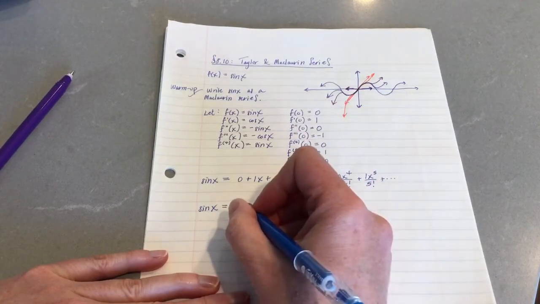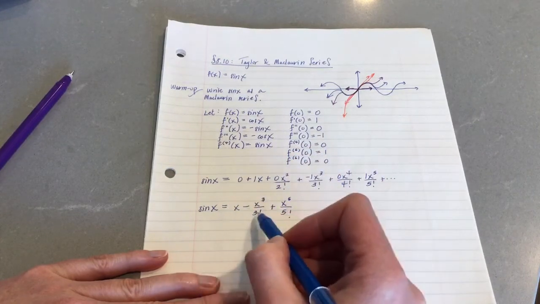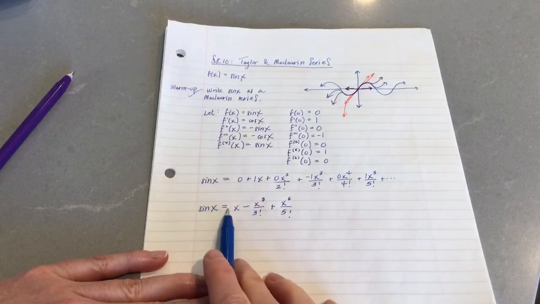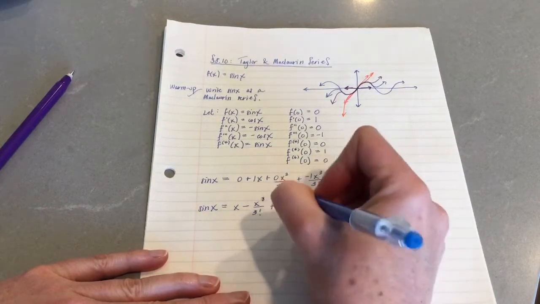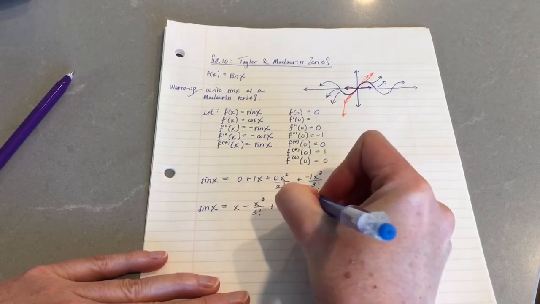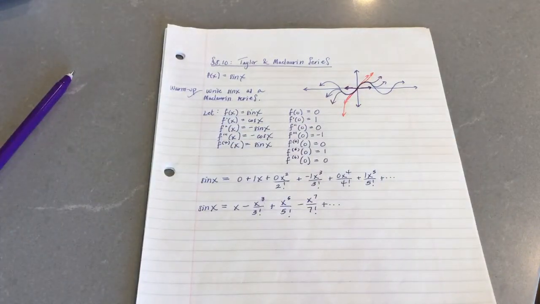So notice the powers go 1, 3, 5. The factorials go 1 factorial, 3 factorial, 5 factorial. And then there's a pattern on your coefficients: positive, negative, positive. So what would the next term be if you had to guess? And that's what I would have guessed too. Anyway, as soon as you can guess the next term, you definitely have established a pattern.